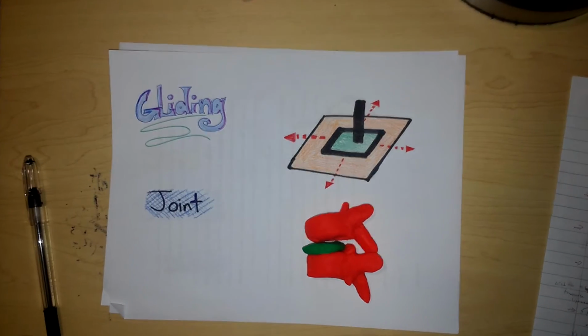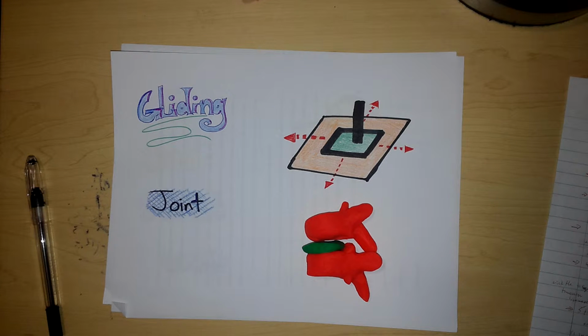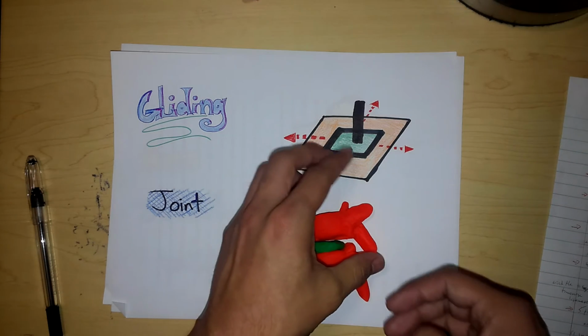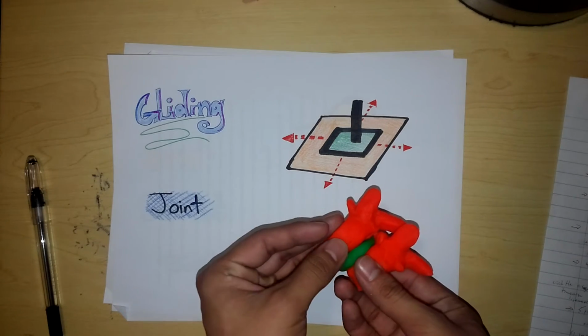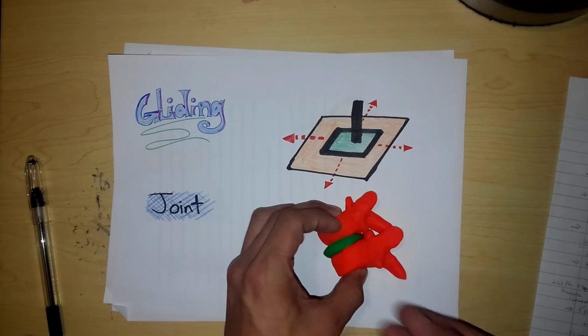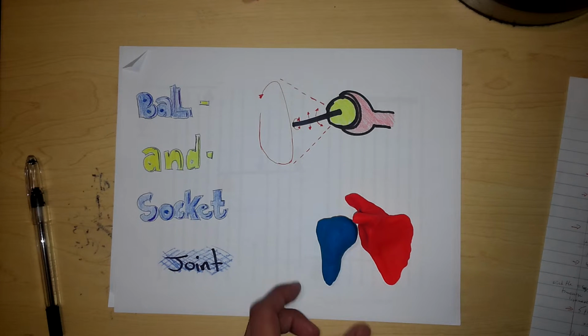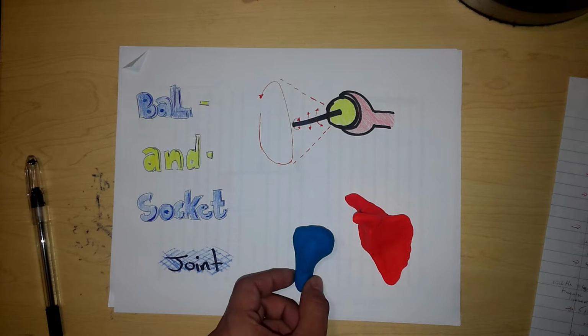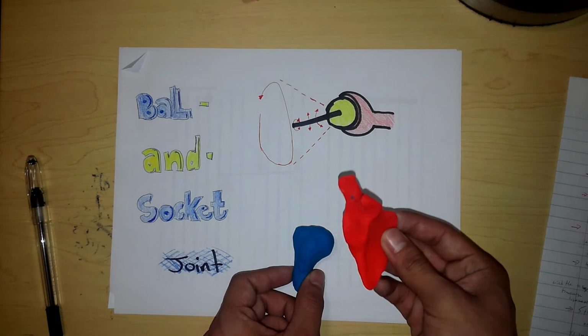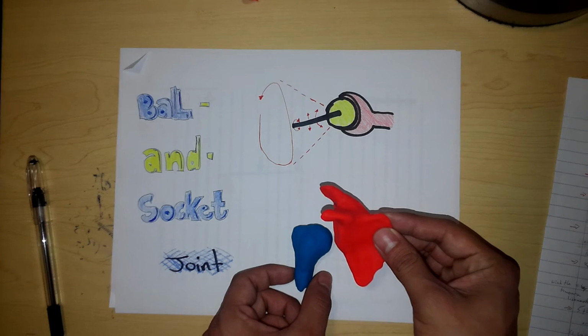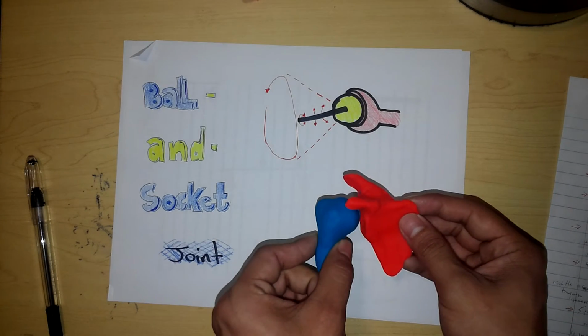The gliding joint is where its surfaces are flattened or slightly curved and slide across one another, but movement is very slight. An example would be the vertebrae and the vertebral discs. The ball and socket joint is where one bone has a round head, such as the humerus, and rests in a cup-shaped depression of the glenoid fossa from the scapula. This includes the hip and the shoulder.